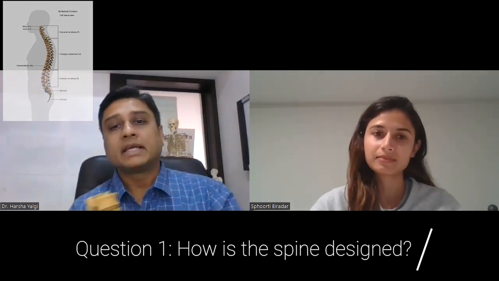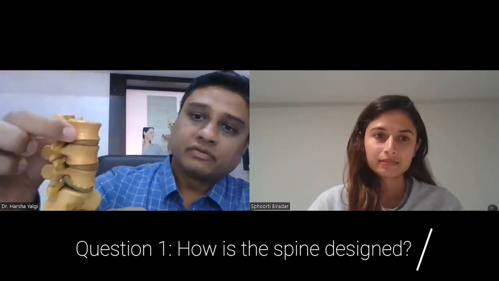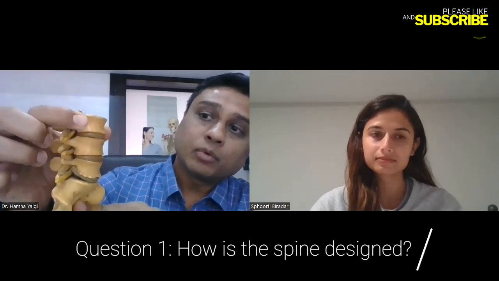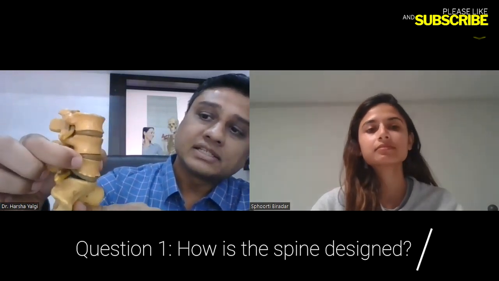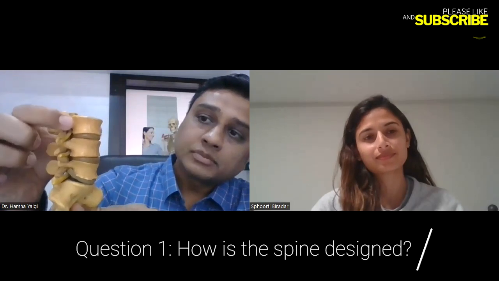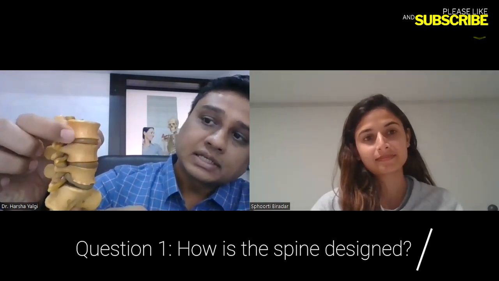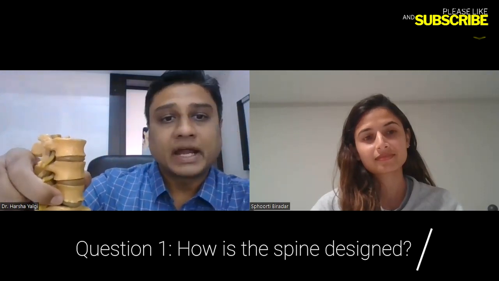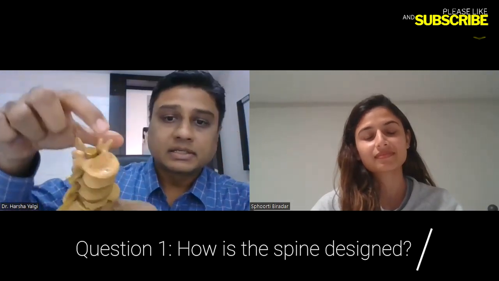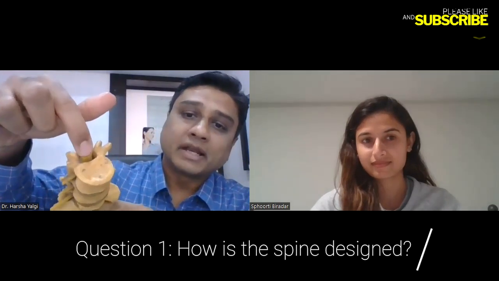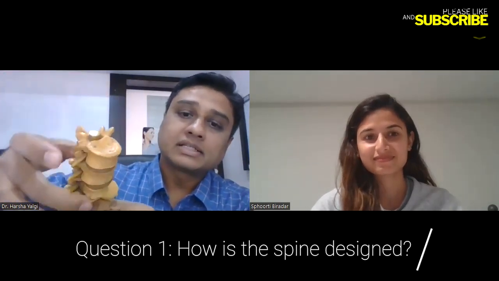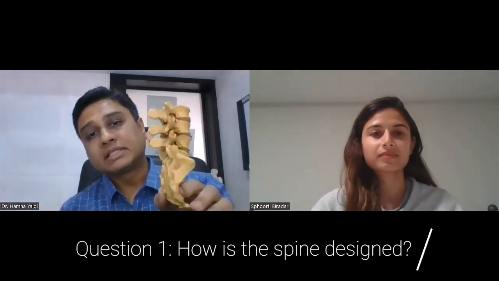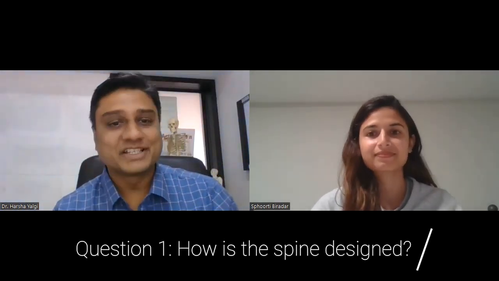Basically, when I say lumbar, it is the vertebral body and the disc. So this is the L3 vertebral body, this is the L4 vertebral body, and this is the L5 vertebral body. Then comes the intervertebral disc, that is the L3 disc, L4 disc, and L5 disc. This is the spinal cord, and the vertebrae and the discs are just a support system for the spinal cord. So this is the typical design of a spine.